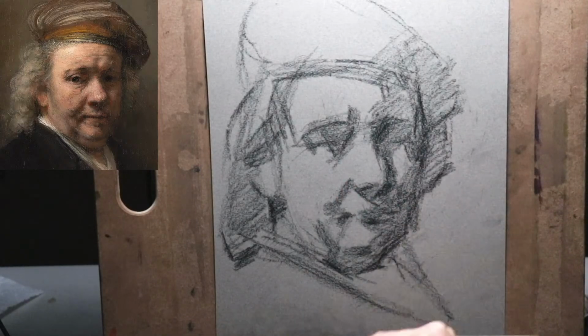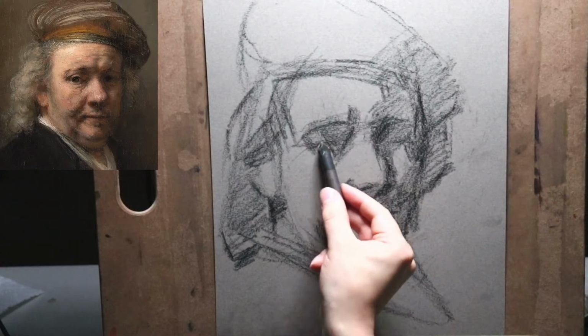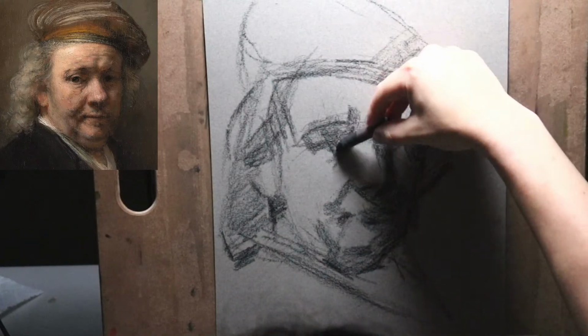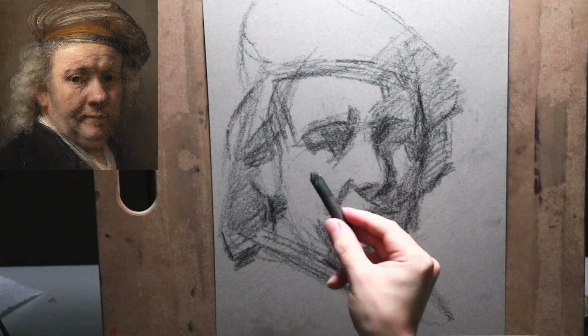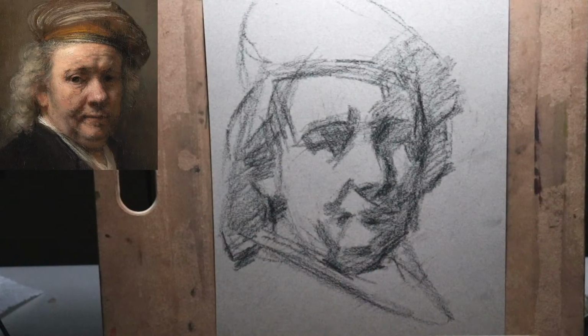Okay, so light and shadow, very important. Now, of course, as it is pastel, we will start to layer color pretty much right away.